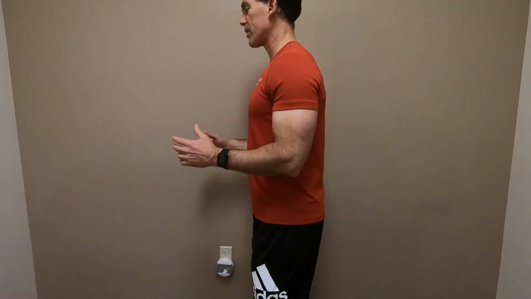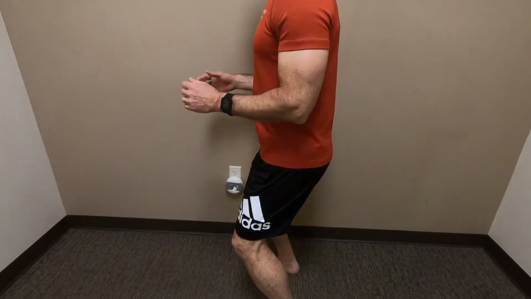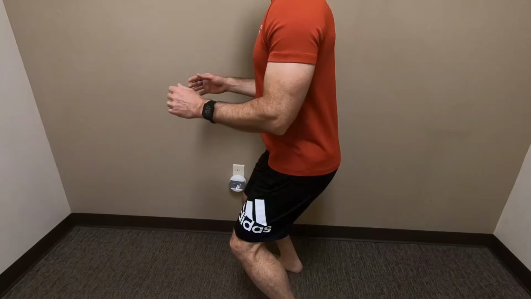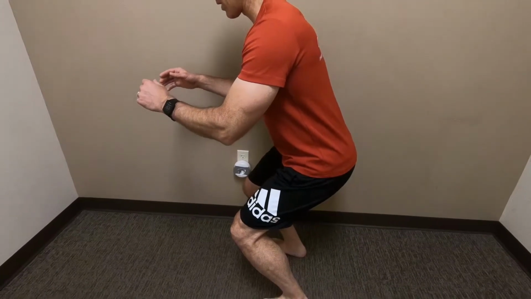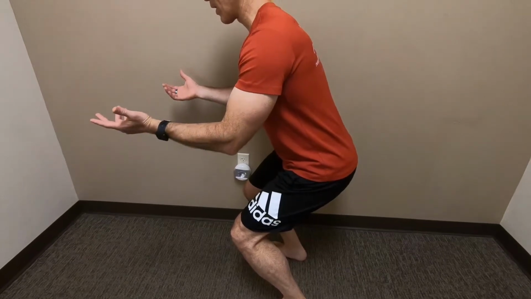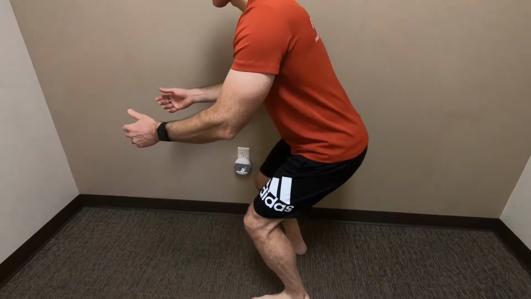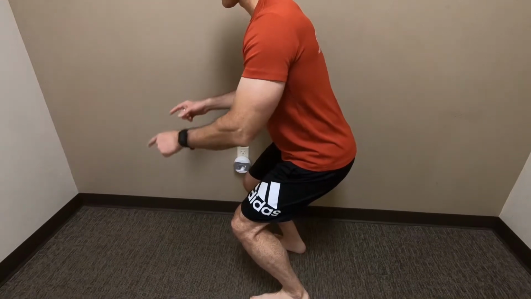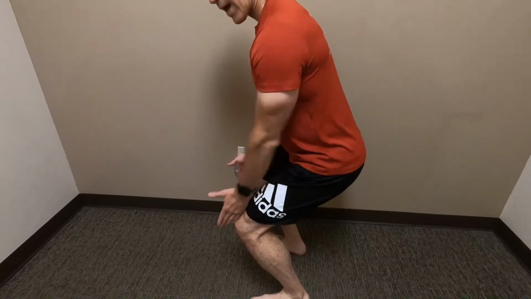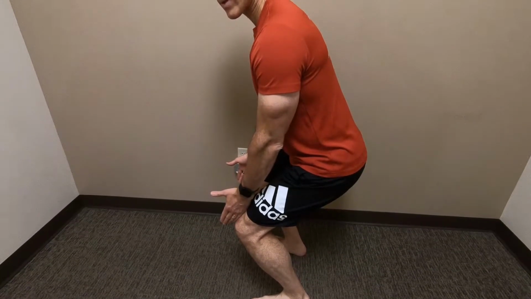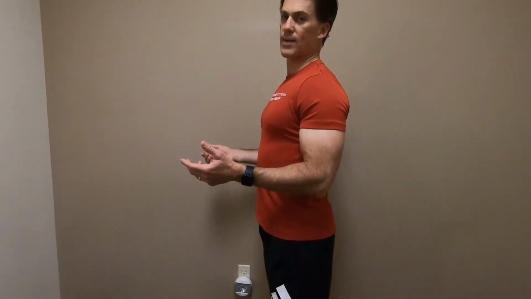So what I'm going to do is I'm going to bend through my knees with a straight back. So you can see that my back is straight, my knees are going forward, and that's about as far as I can go. Otherwise my heels come off the floor. So that's about as far as I can go with my knees going forward and with my back straight. In this position, there's a lot of stress right under my kneecaps. So this is obviously not the way you want to do a squat.